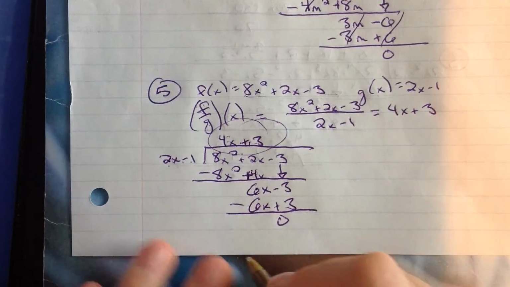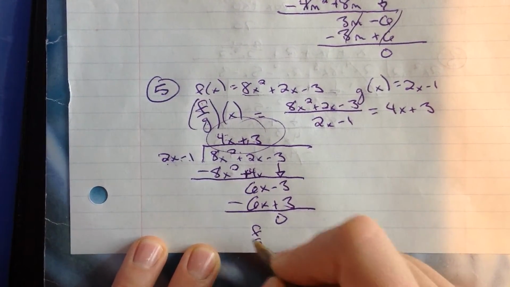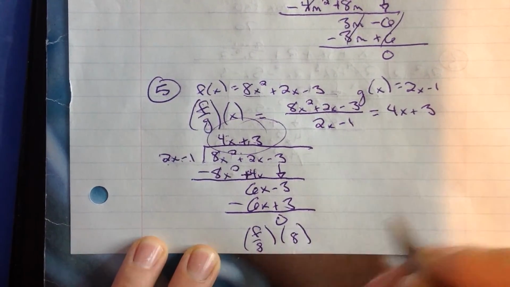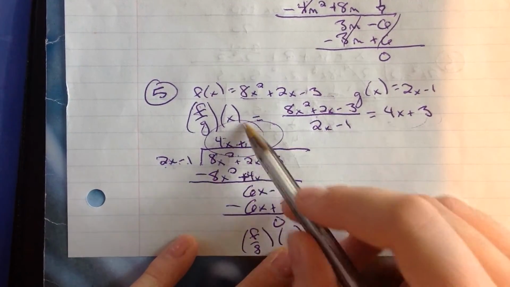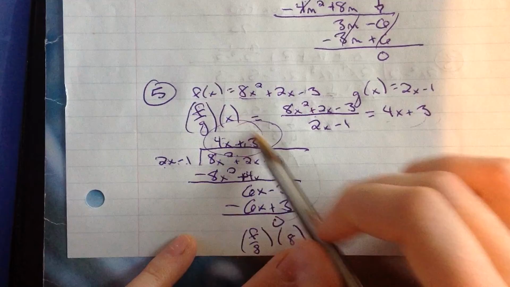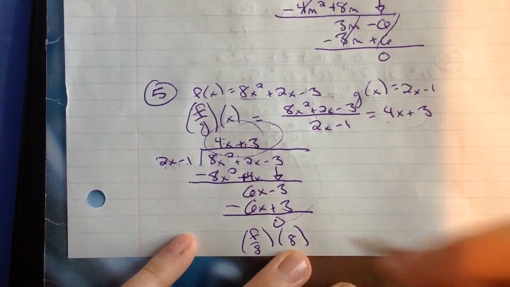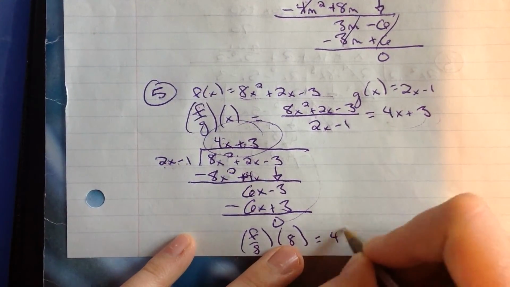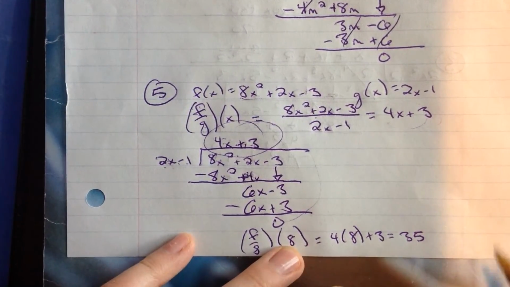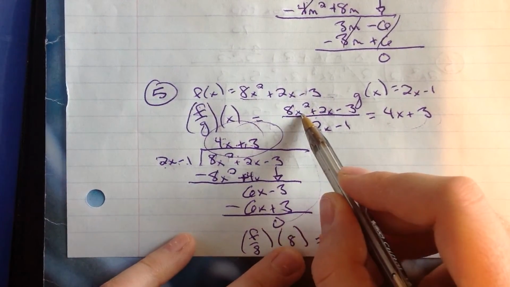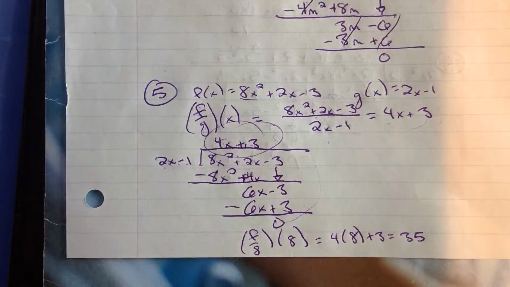Well, now, if I want to evaluate, say I want to evaluate what f divided by g of 8 is, isn't it easier to stick it in this than this? Sometimes by doing long division and simplifying, it creates an easier function we can then plug things into. So I can say 4 times 8 plus 3 is 35, rather than putting an 8 here, an 8 here, an 8 here, and having to do it in multiple spots. And if I want to keep plugging in numbers, you can see how quickly it could become a really long process.